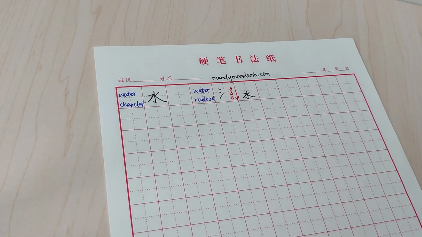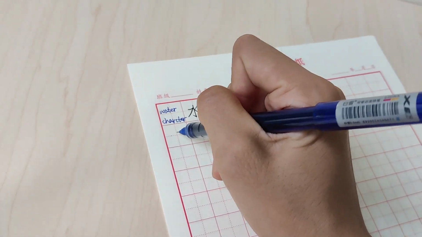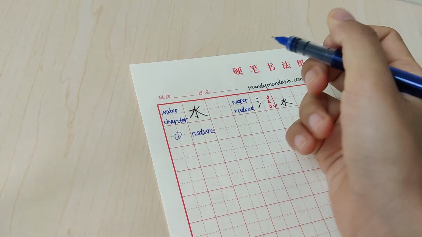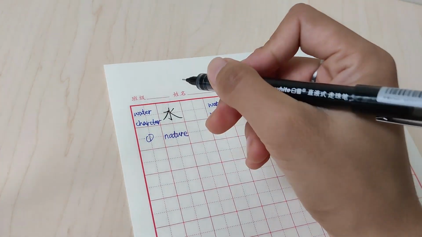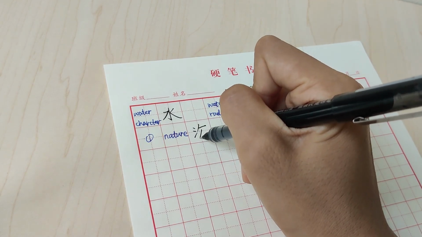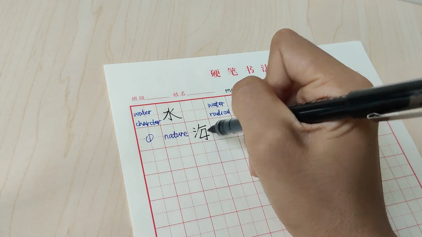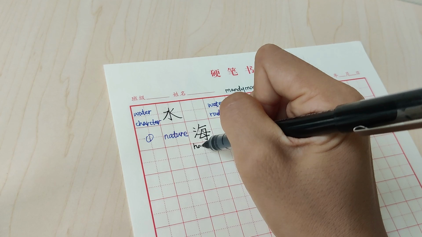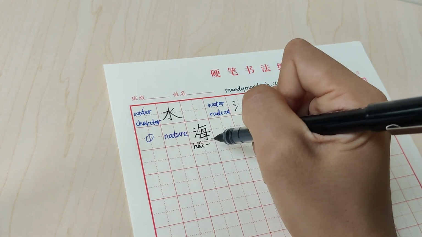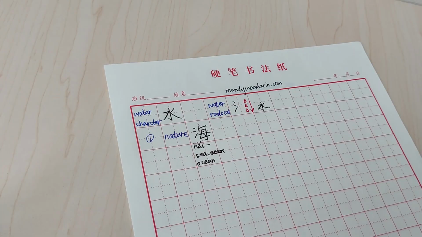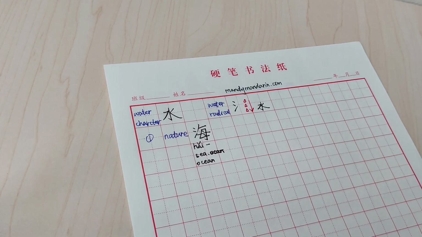The first category is about nature, the water in the nature. For example, 海. This is 海, which means sea or ocean. Of course, there's a lot of water in the sea, in the ocean, right?